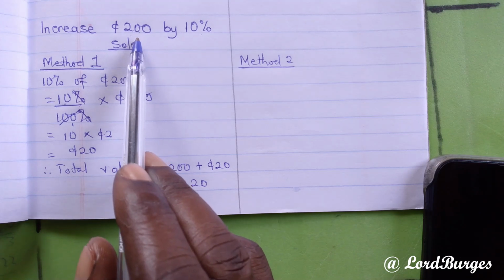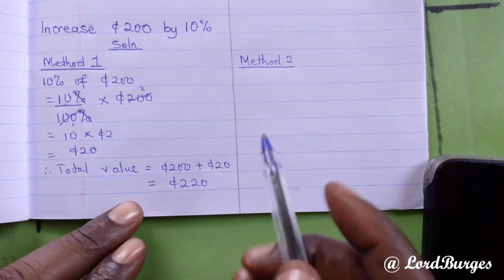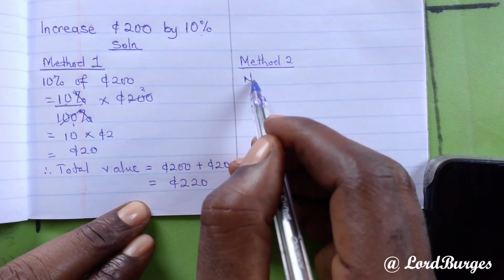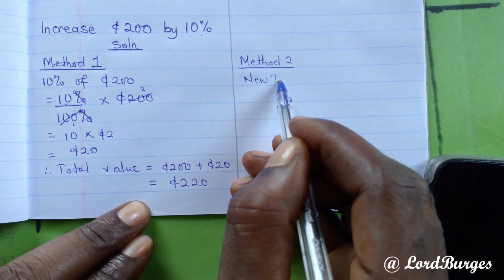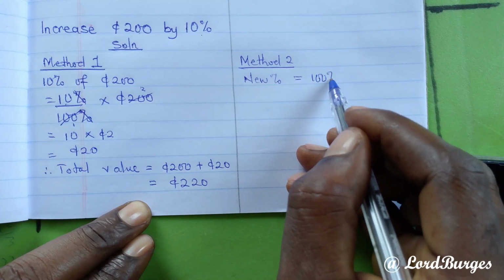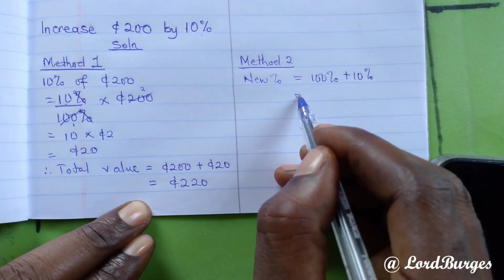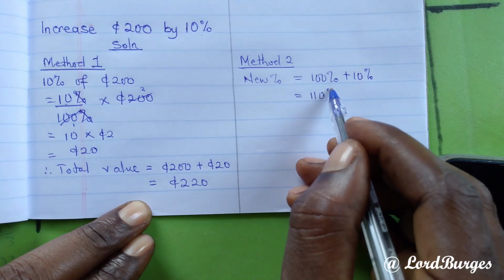So if something is already 100% and I'm adding 10% to it, it means my new percentage will be equal to the 100% plus the 10%, which is giving me 110%.